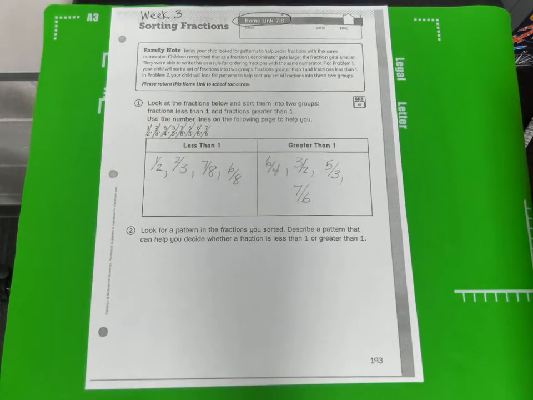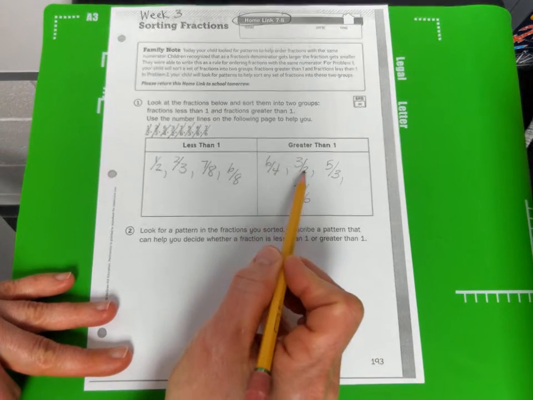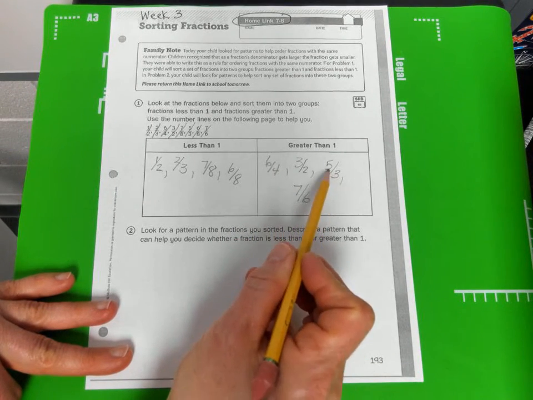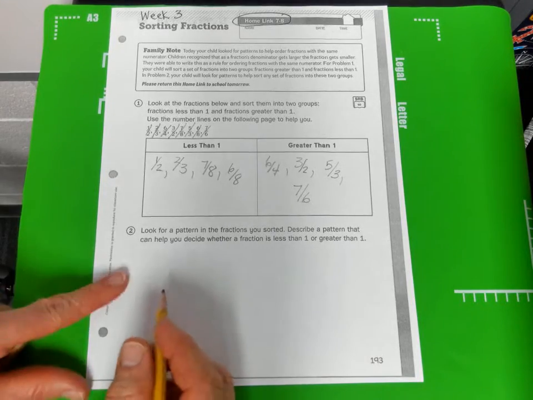Now, look for a pattern in the fractions you sorted and describe a pattern that can help you decide whether a fraction is less than 1 or greater than 1. Well, let's take a look at the greater than 1. Look at the denominator. The numerator's bigger. Bigger or greater? Let's use the word greater.